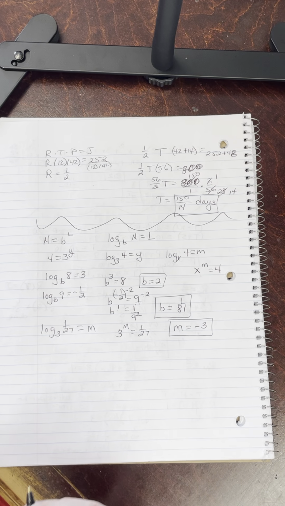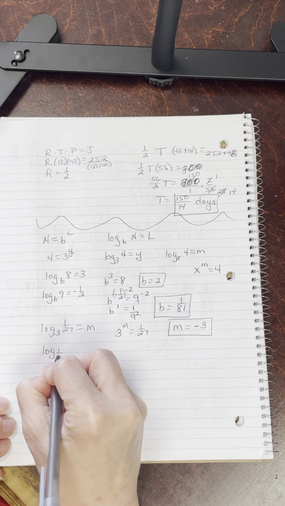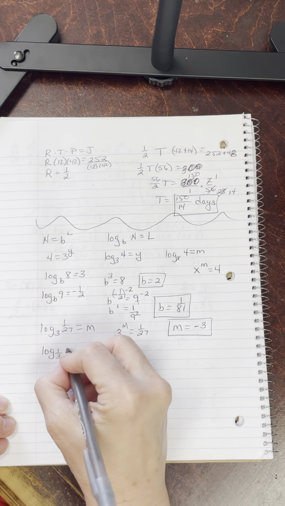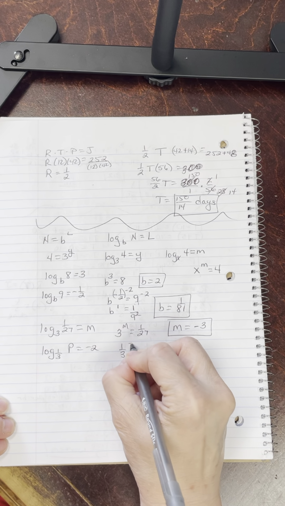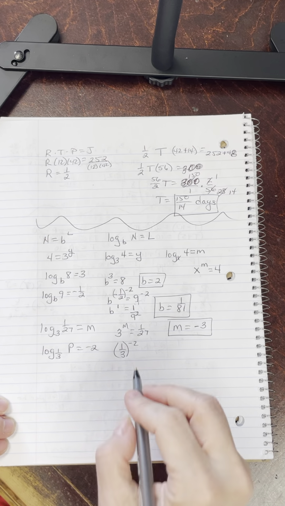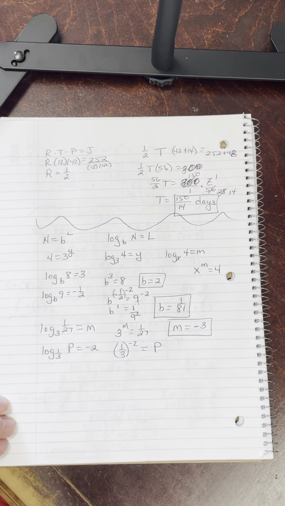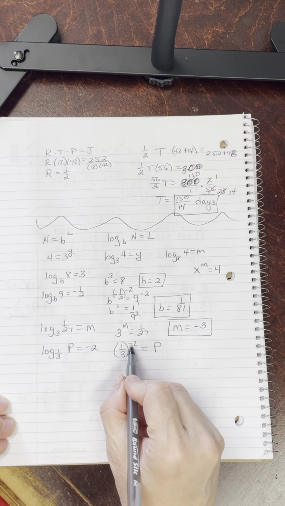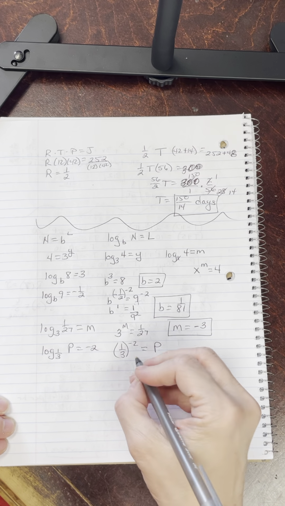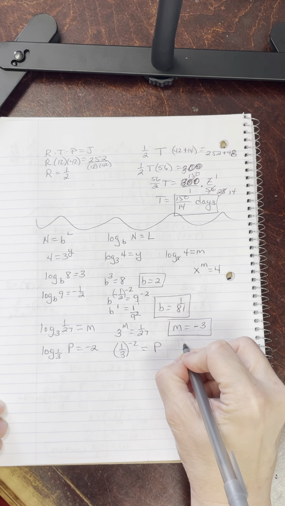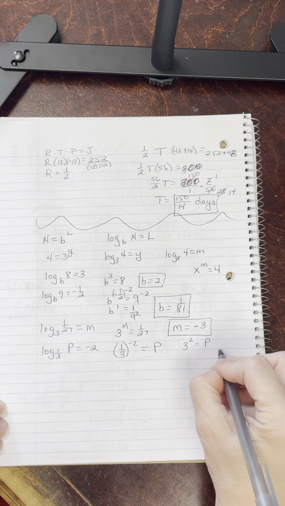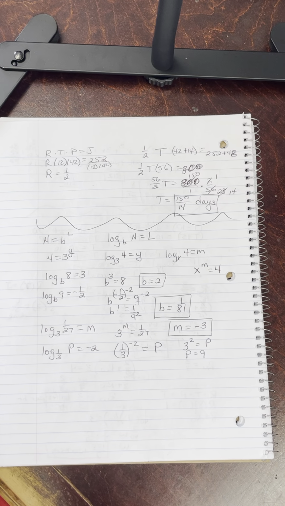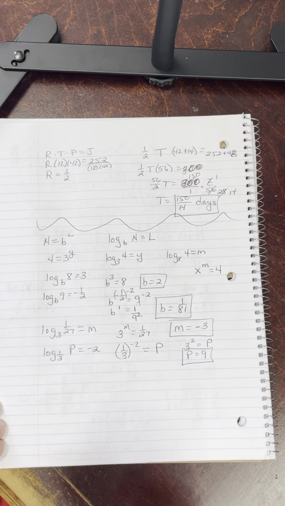Example 6. Solve log of 1/3 for the base p equals -2. Again, rearrange. 1/3 is the base, exponent is -2, and just to clarify, I'm going to put it in parentheses, equals the p. So this has a negative, which I need to remove, which means I'm changing the location of these things. So it's flipping over and becoming 3, and now it's no longer negative, squared equals p, and 3 squared is 9, so my p is 9.